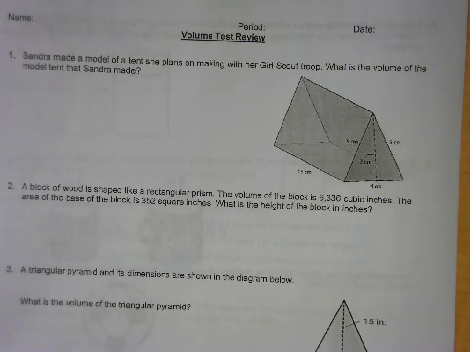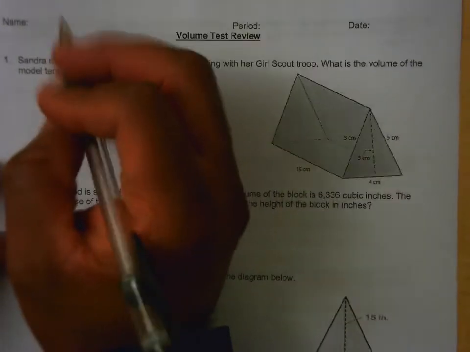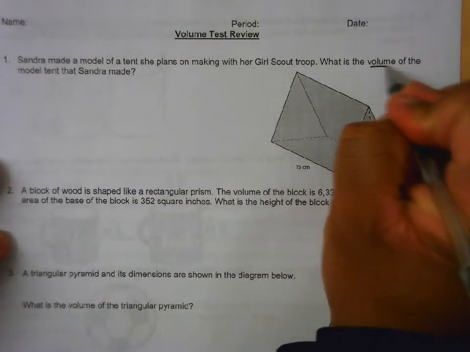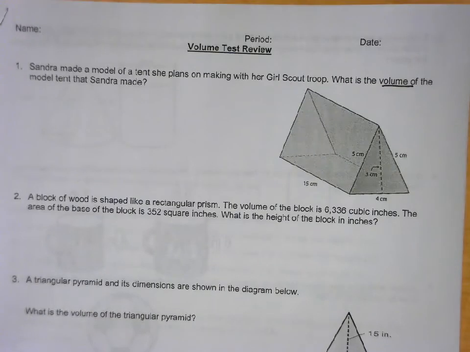So again, Sandra made a model of a tent she plans on making with her Girl Scout troop. What is the volume of the model tent that Sandra made? So let's see, what kind of question is this? It's a volume question. Volume of a what? So we see what shape first.